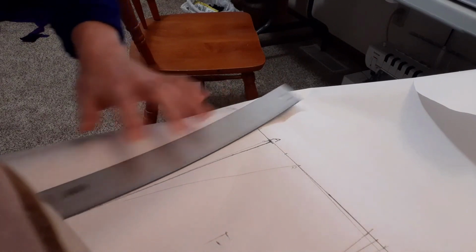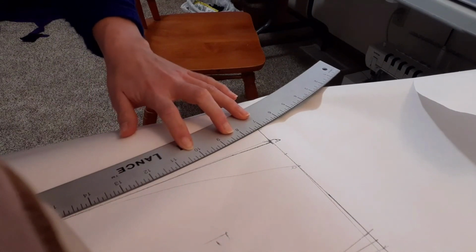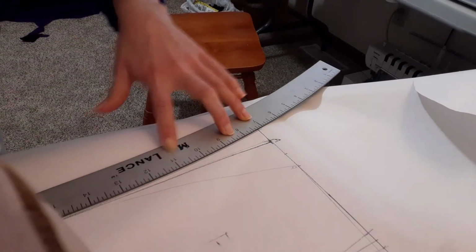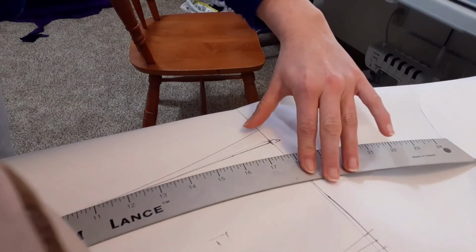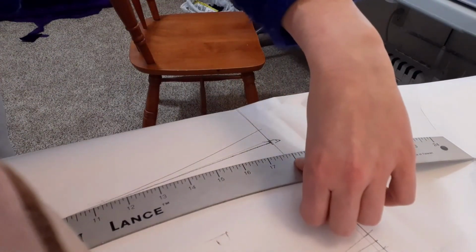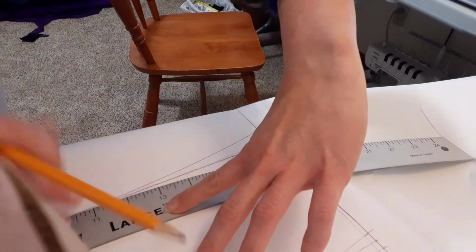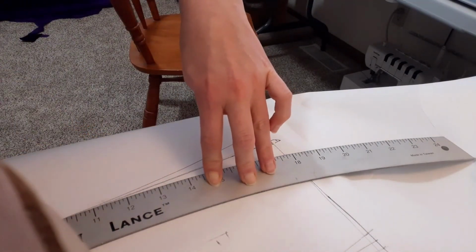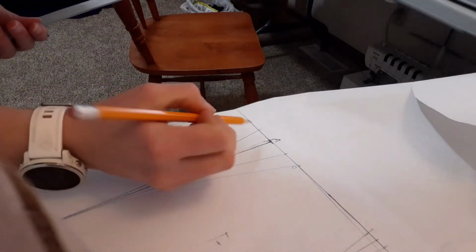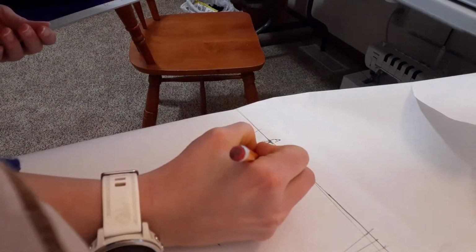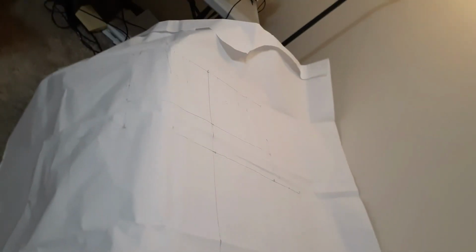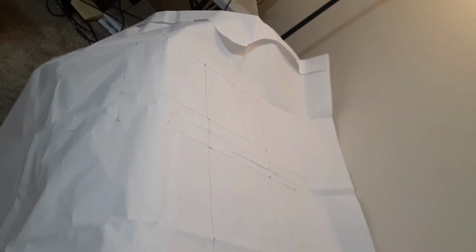And now we have, this is the correct line and this is the correct line, and don't cut on that one. And this, friends, is the trouser foundation.